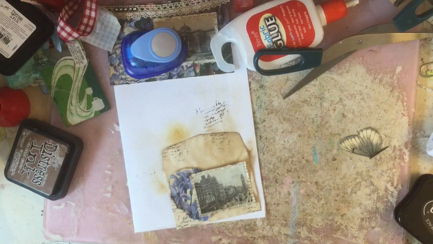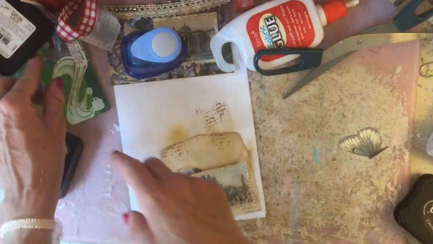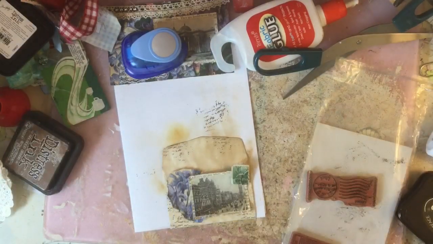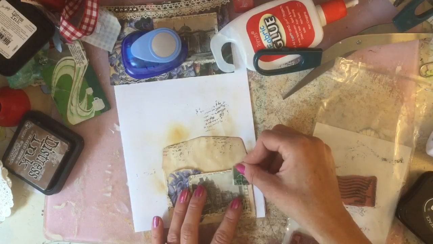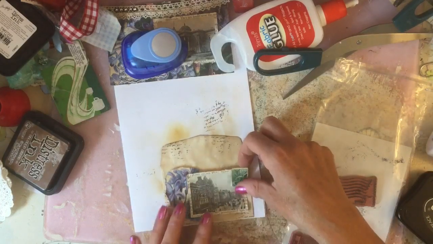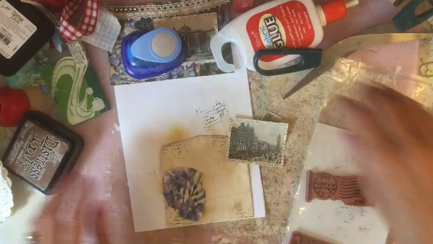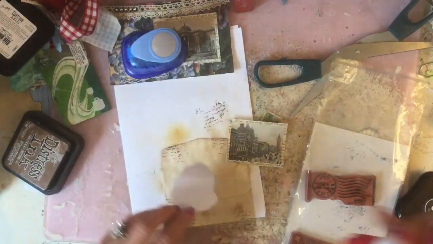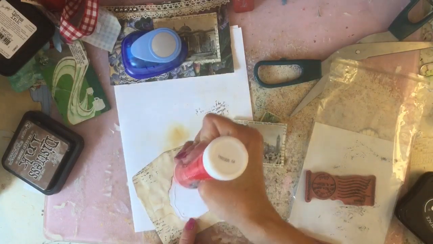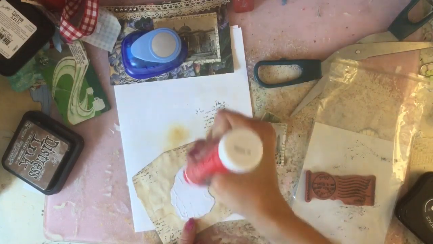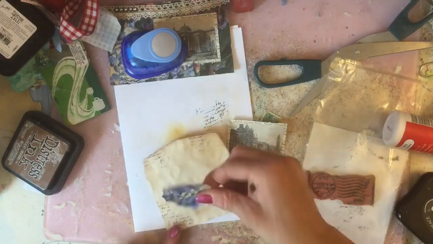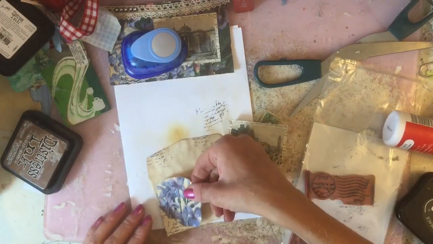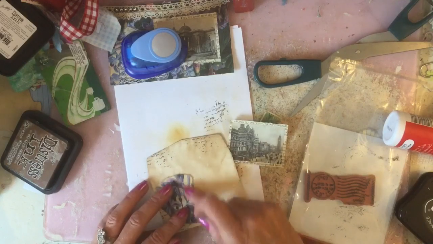And actually what I should have done was dug out a little postage stamp. So hold on. Right, so all I've done is dug out a little vintage postage stamp. So what I'm going to do is clear up my workspace slightly. I'm going to glue this one down, kind of like that.